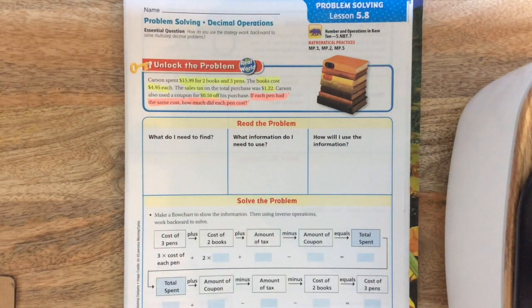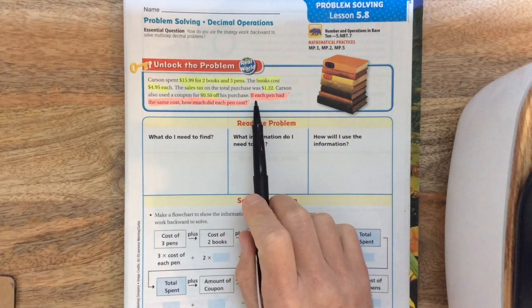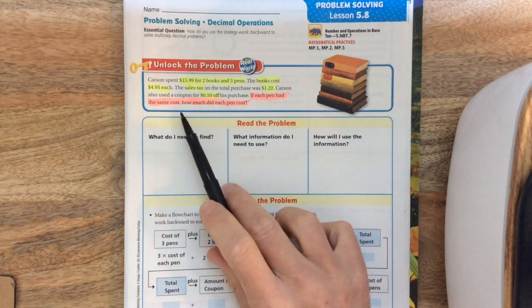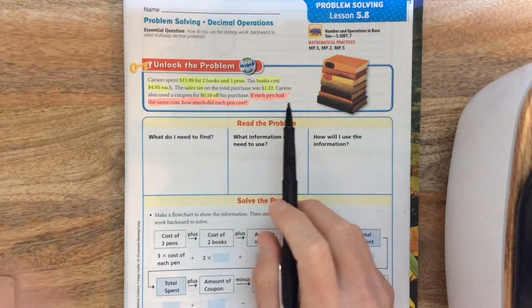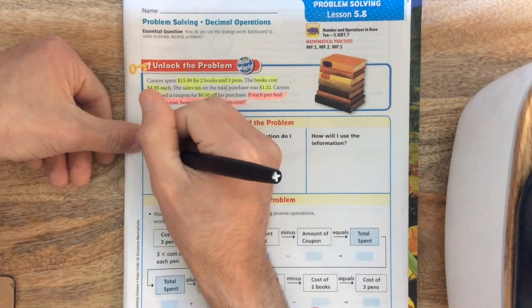So we're going to read the problem, and using this graphic organizer, we are going to write out exactly what they're asking us to do. So the first thing, what do I need to find? Well, that is what is the problem asking you to do. And that's typically, not always, but typically at the end of the problem. So at the end of the problem, I highlighted it this peach color. If each pen had the same cost, how much did each pen cost? So I need to find the cost of each pen.